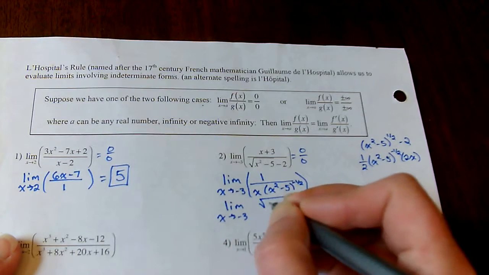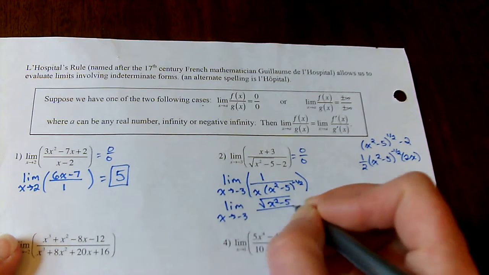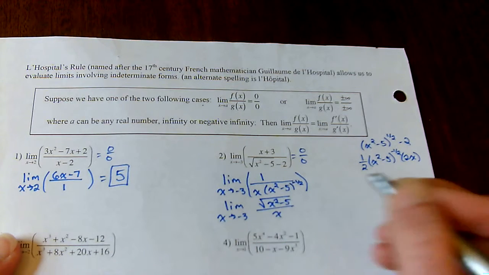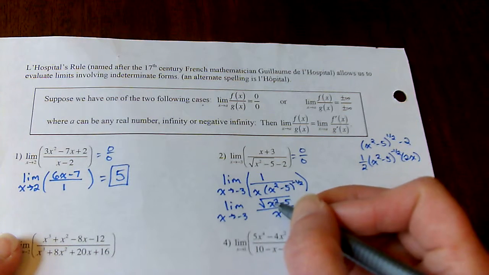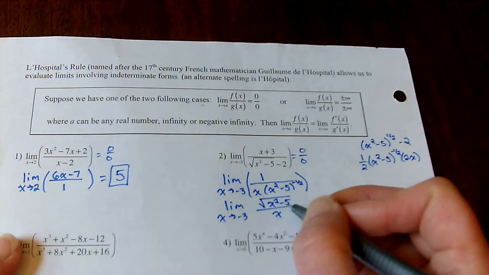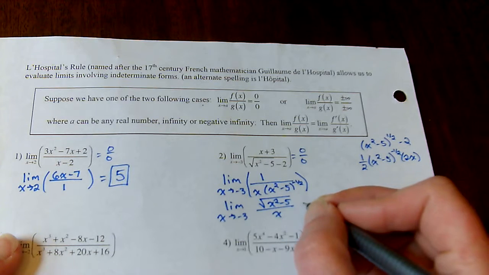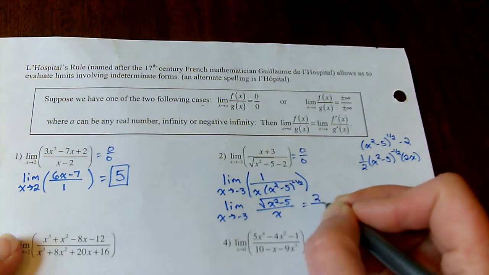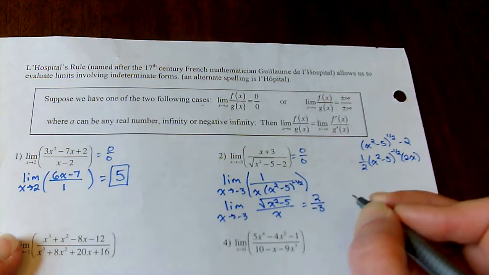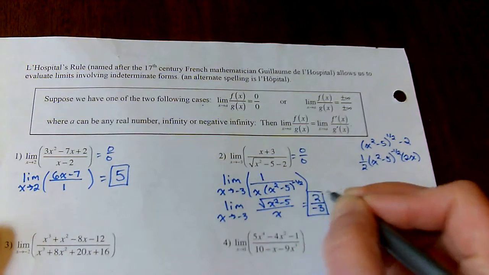So square root of x squared minus 5 over x. When I plug in negative 3, 9 minus 5 is 4. Square root of that is 2 over negative 3. Negative 2/3.